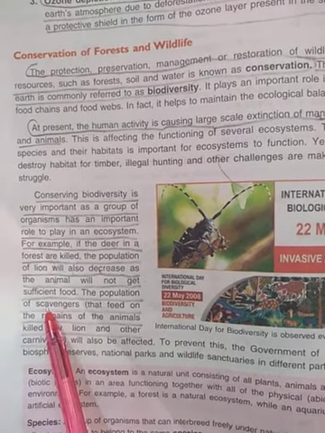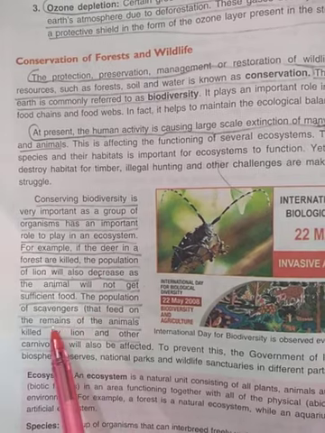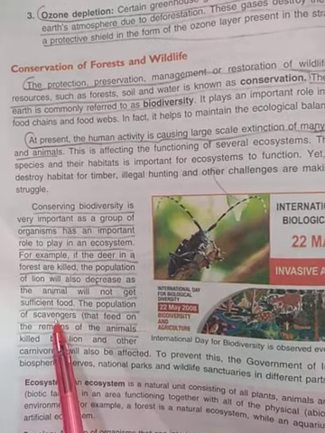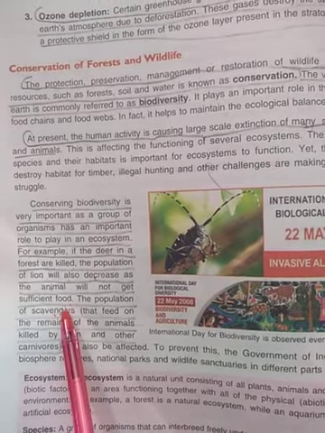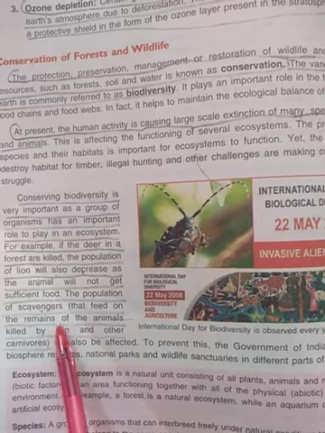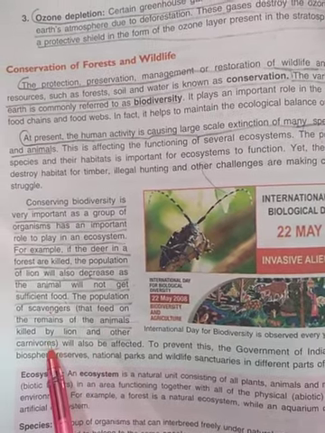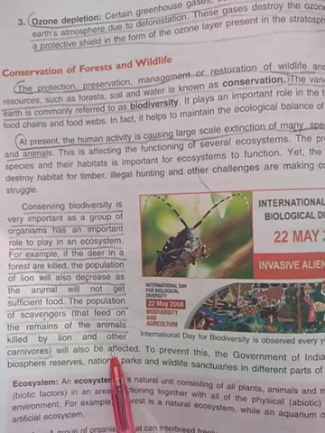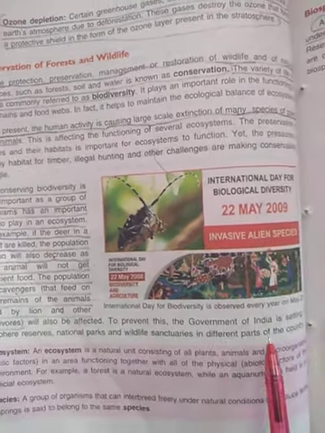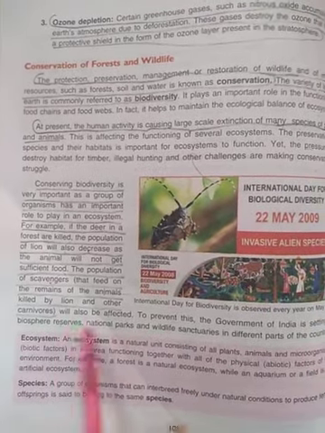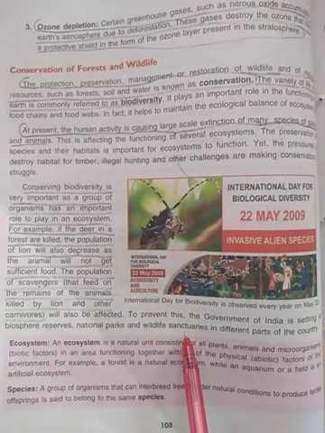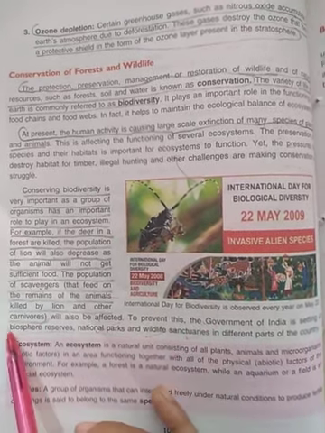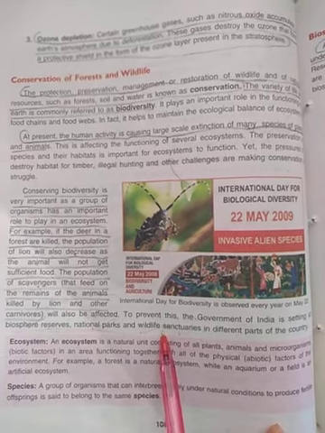The population of scavengers, which feed on dead decaying organic matter, on the dead bodies of animals, will also be affected. Scavengers like vultures come under this category. There is a clear-cut difference between scavengers and decomposers, right? They feed on the remains of dead animals killed by lions and other carnivores. So if the scavengers' population is affected, to prevent this, the government of India is setting up biosphere reserves, national parks, and wildlife sanctuaries. You will study in this chapter all these in detail. These are set up by the government to protect and preserve our wildlife in different parts of the country, right?